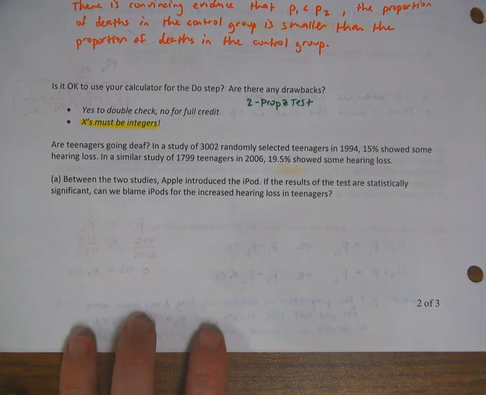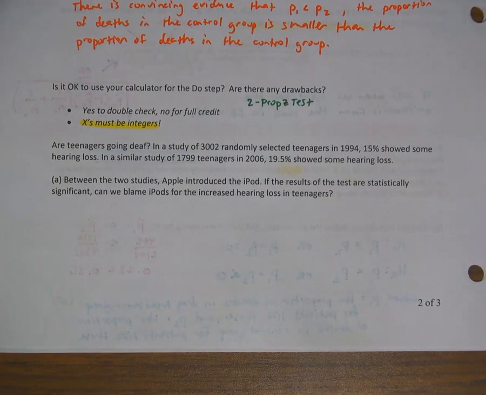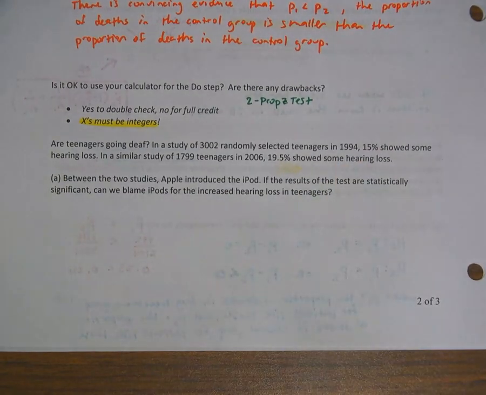Now, this is interesting, you got to be careful. Between the two studies, Apple introduced the iPod. Yes, this is very dated, okay, but we are talking about 1994. And so we're just probably trying to see, hey, can we blame iPods for the increased hearing loss in teenagers? Well, of course, that seems kind of silly, but here's how you would justify it, like on a free response question.